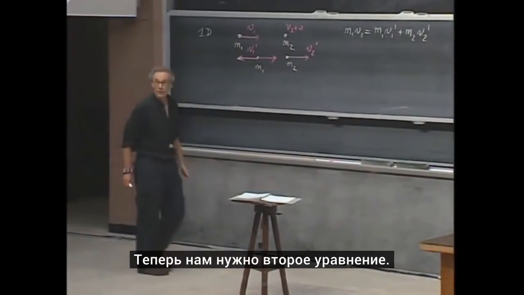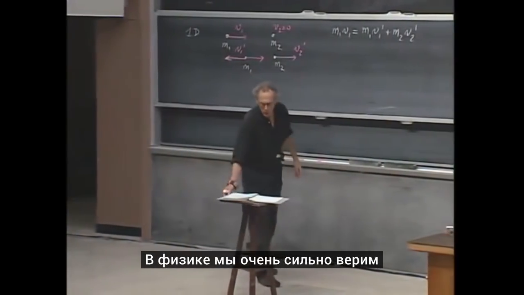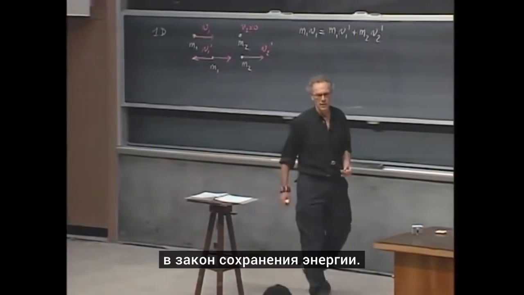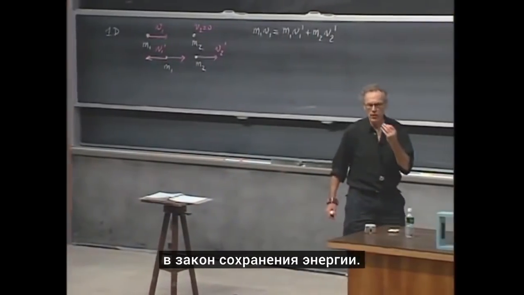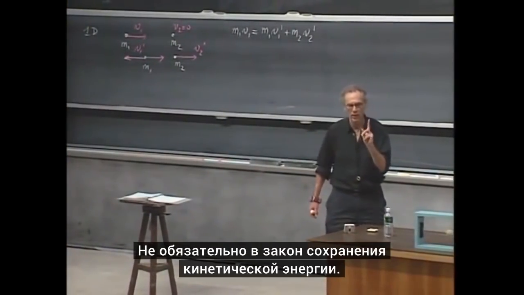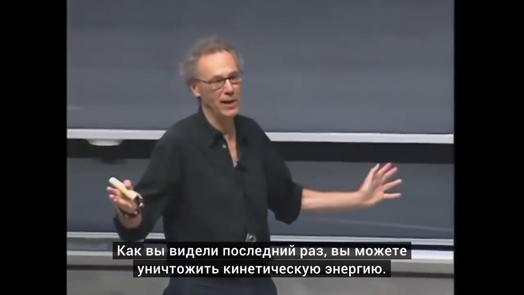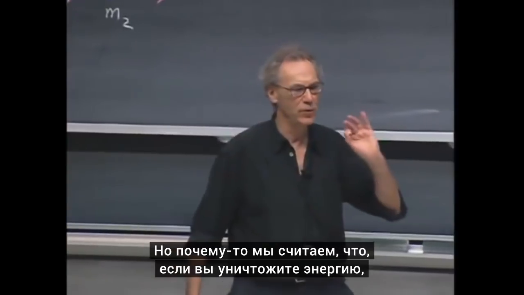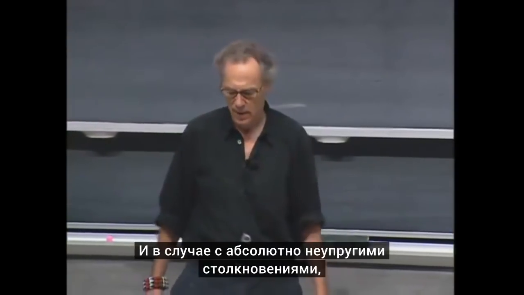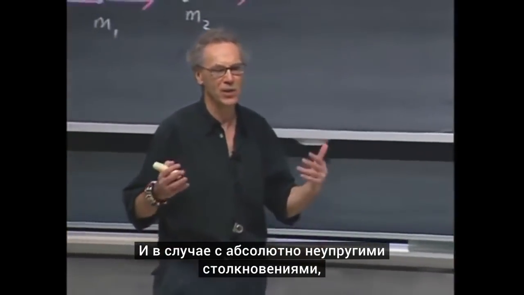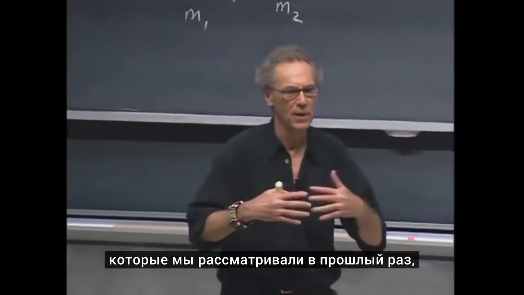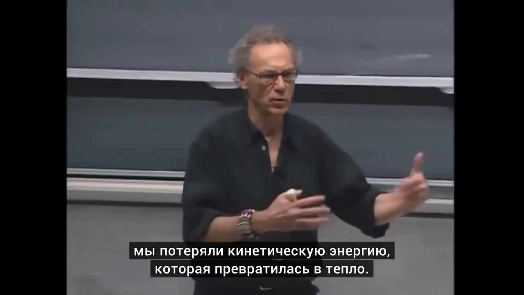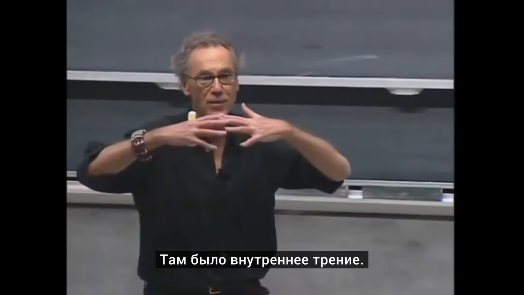So now we need a second equation. Now, in physics, we do believe very strongly in the conservation of energy. Not necessarily in the conservation of kinetic energy, as you have seen last time. You can destroy kinetic energy. But somehow we believe that if you destroy energy, it must come out in some other form, and you cannot create energy out of nothing. And in the case of the completely inelastic collisions that we have seen last time, we lost kinetic energy, which was converted to heat. There was internal friction.